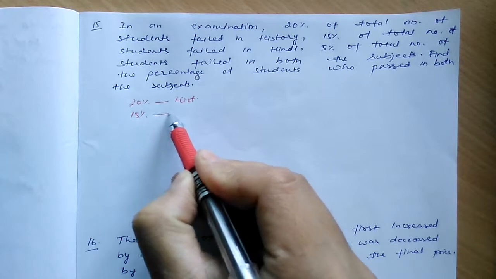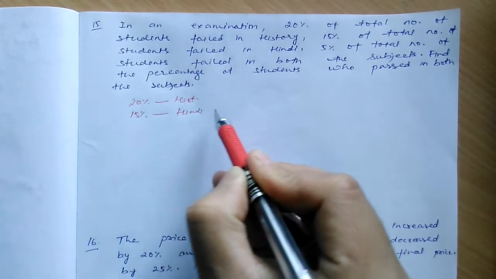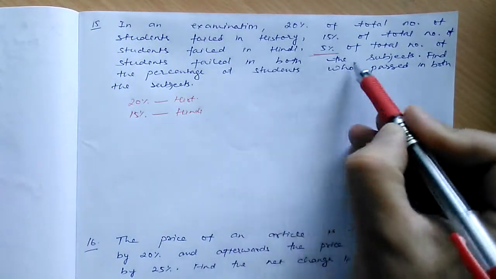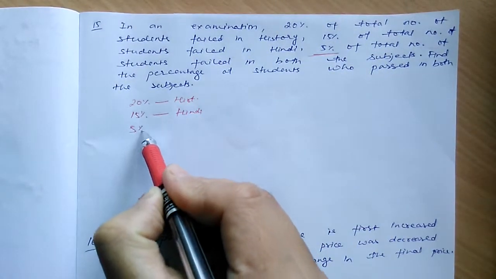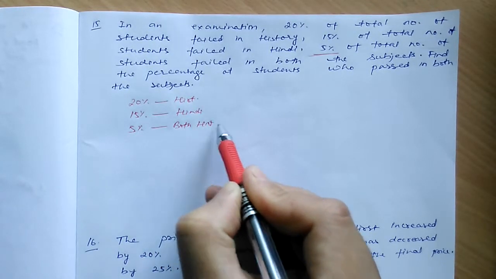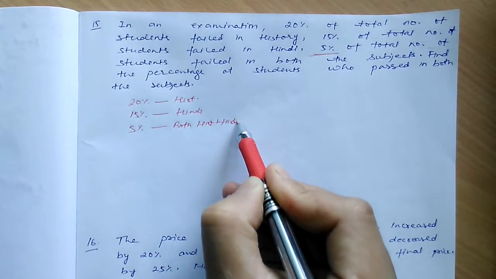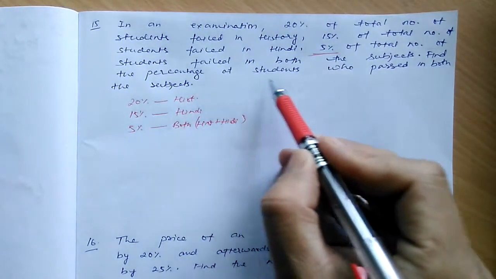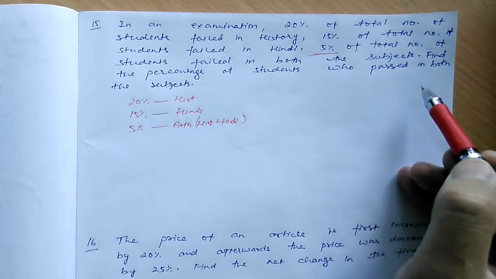So 15% failed in Hindi, and 5% of the total number of students failed in both the subjects. So 5% failed in both history and Hindi. Find the percentage of students who passed in both the subjects.